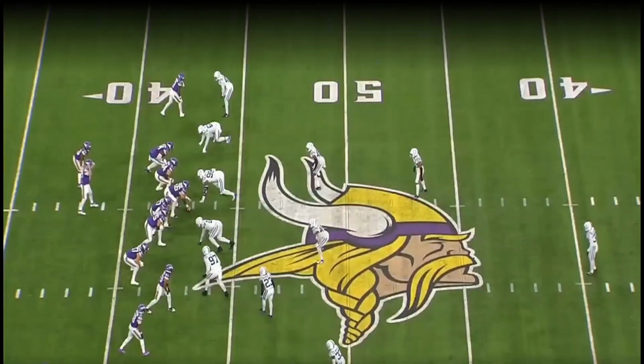Now, this next version that you're going to see is more of a unique wrinkle that I've seen Kevin O'Connell run during his time with the Minnesota Vikings. That is a different version of bow than you would normally see, and likely is going to prompt a different read progression. Let's start here at the top.